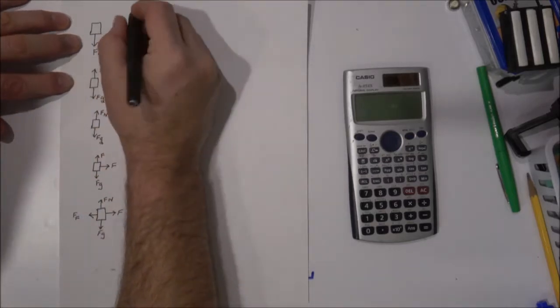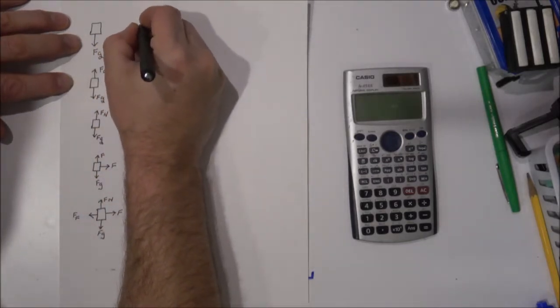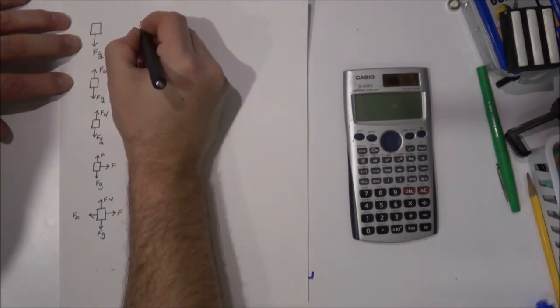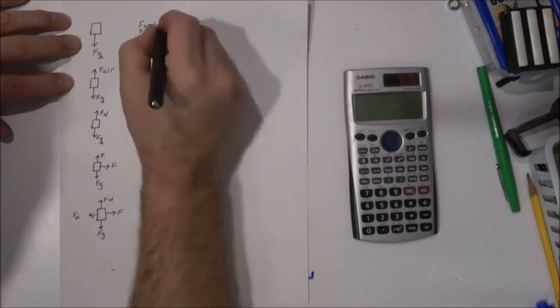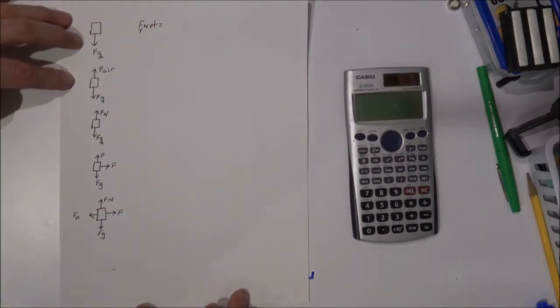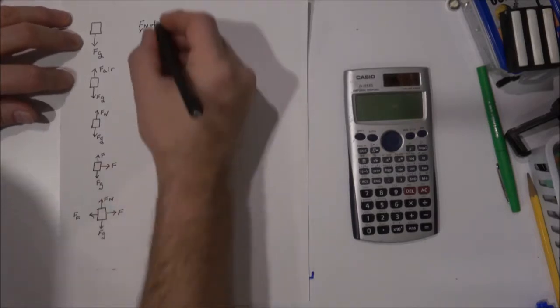Now the way we write an Fnet equation is we just start with Fnet. In this case it's in the y direction, so I can put a y right there. All right, and that's going to always equal something. So we have to go back to Newton's first and second laws at this point. Newton's first law tells us if the body's at rest or constant velocity, the net force is going to be zero. So that's our first question. We write Fnet equals. Well, what does it equal?